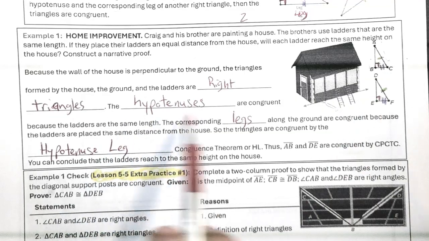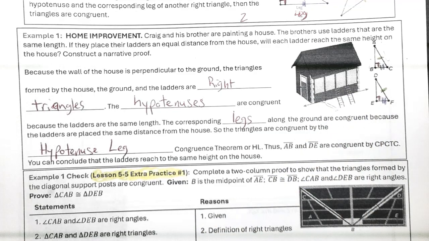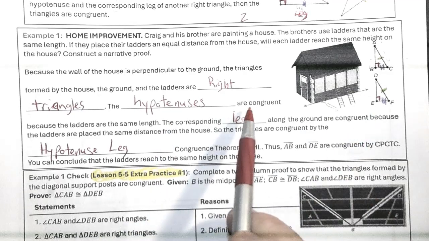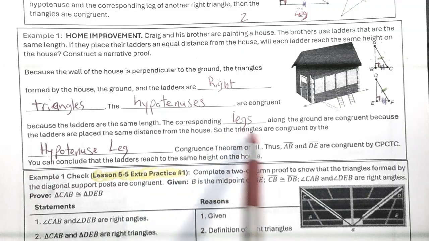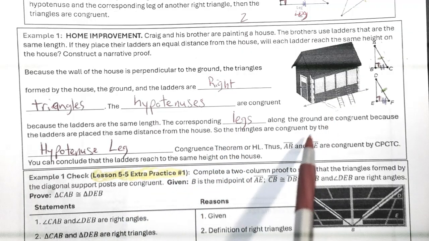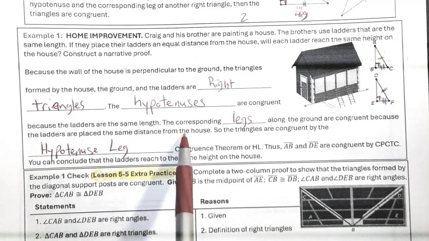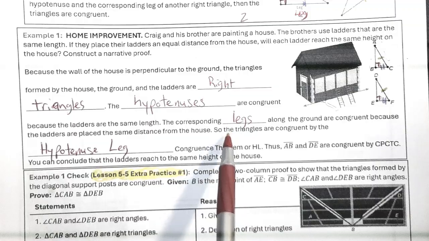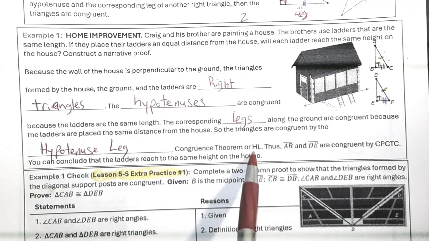The hypotenuses are congruent. We're putting two ladders up against the side of the house, and the ladders are the same length, so those are the hypotenuses. They're congruent because they're the same length. The corresponding legs, that's the ground, are congruent because the ladders are placed the same distance from the house. So the triangles are congruent by the hypotenuse leg congruence theorem, or HL.